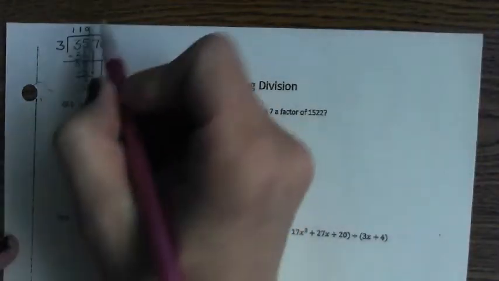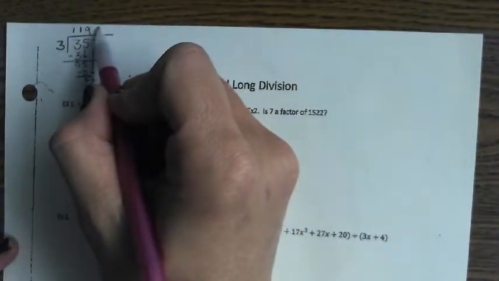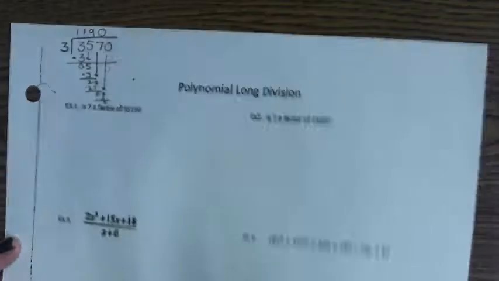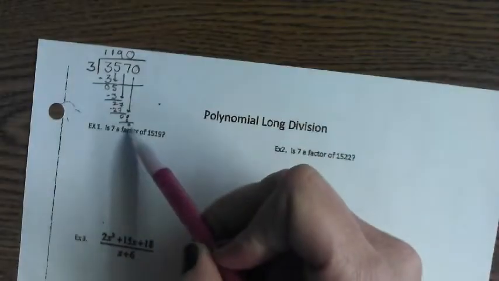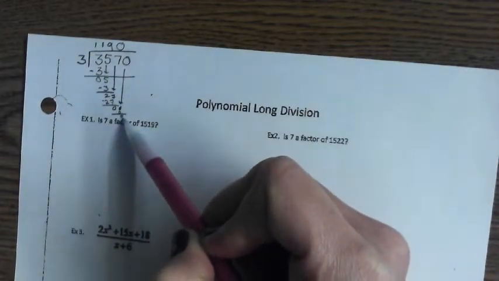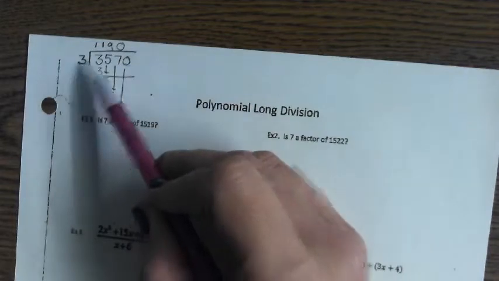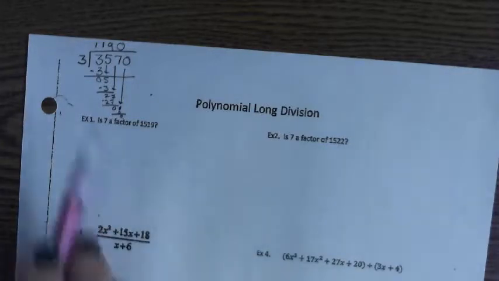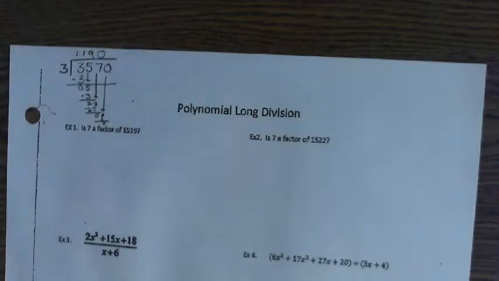3 goes into 0 how many times? 0. 3 times 0 is 0. Do your subtraction. You're done. And because this is your 0, you have no remainder, correct? And if you have no remainder, what does that mean about how 3 goes into 3,570? Goes in evenly, which means it is a factor of it, right? 3 is a factor of 3,570.